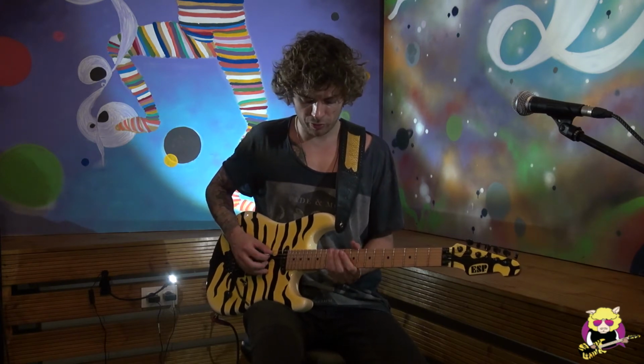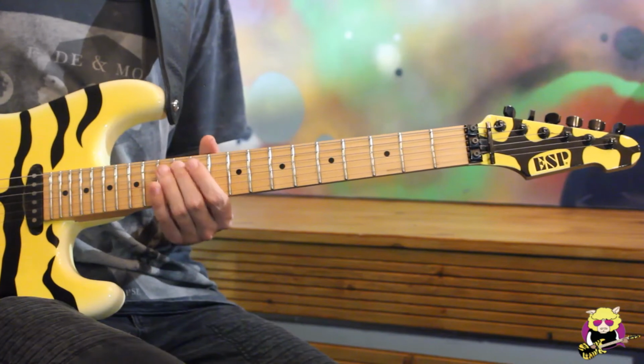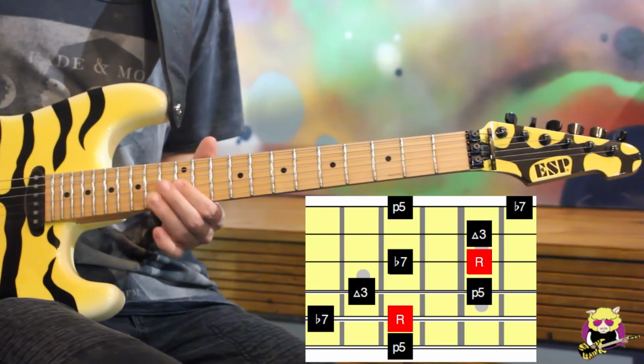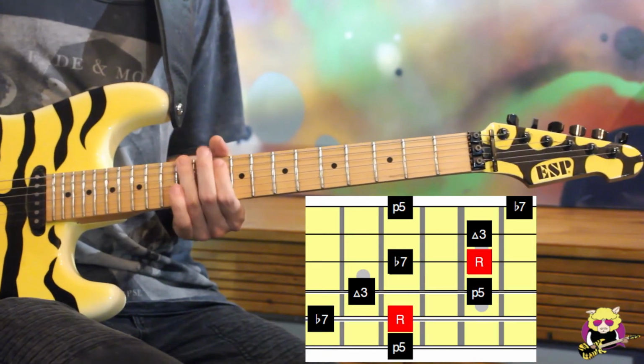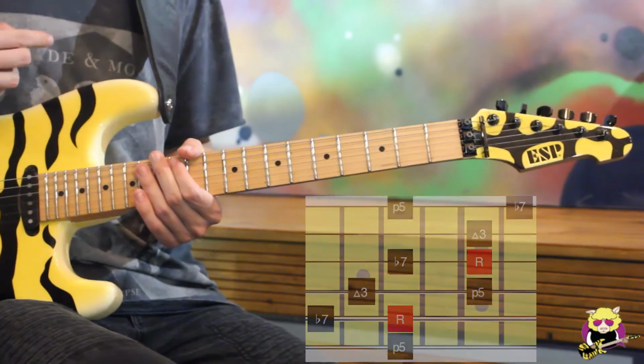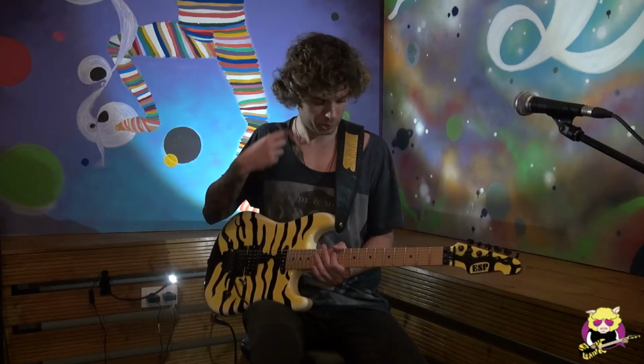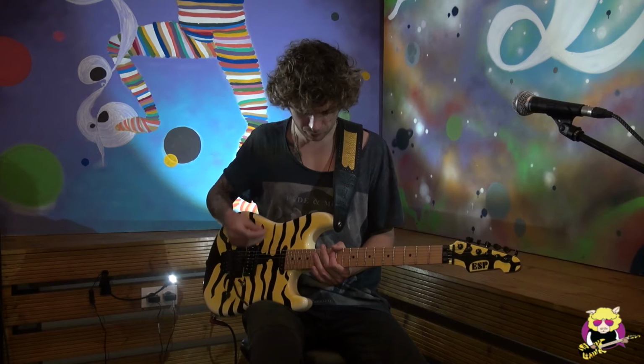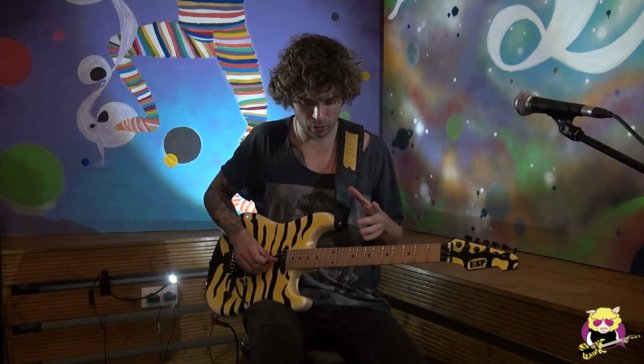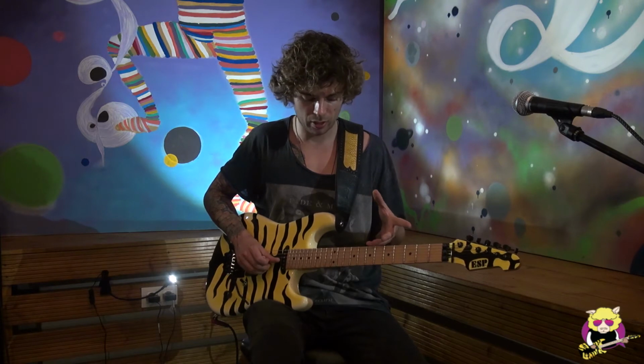So this was position 3. Position 4 is in this, with the root. You can also try to find the roots on the other strings and see how you can connect them.